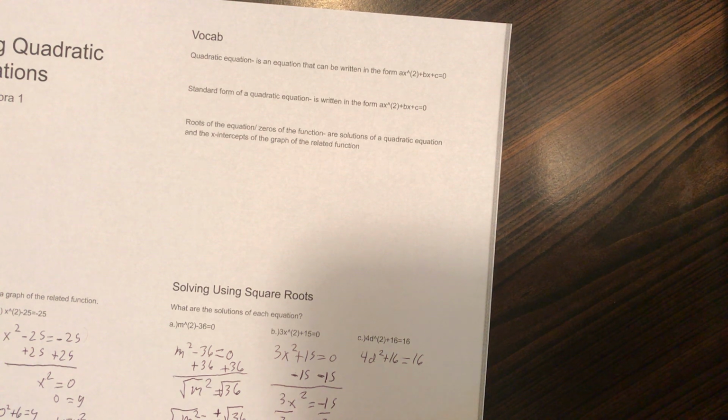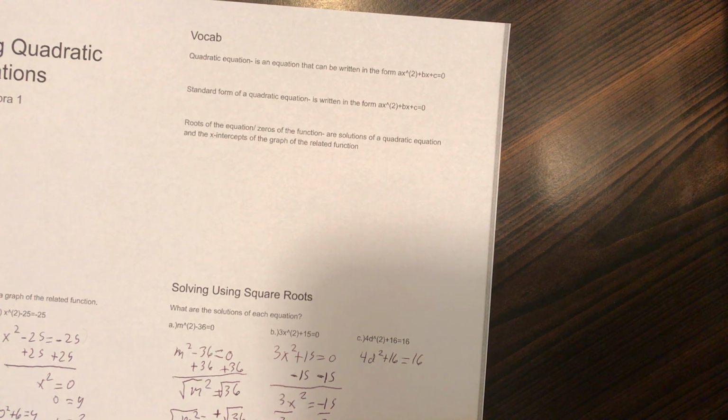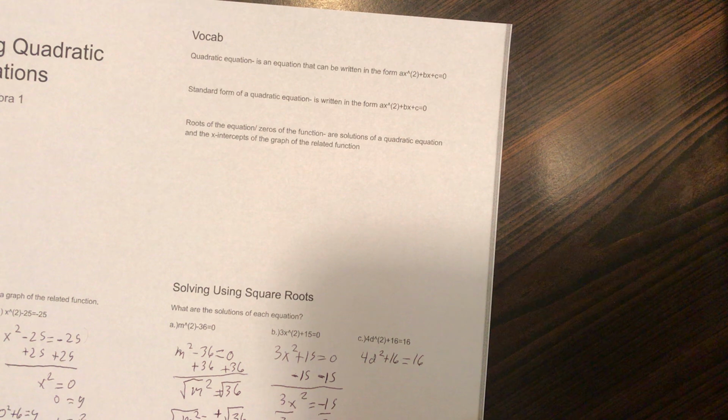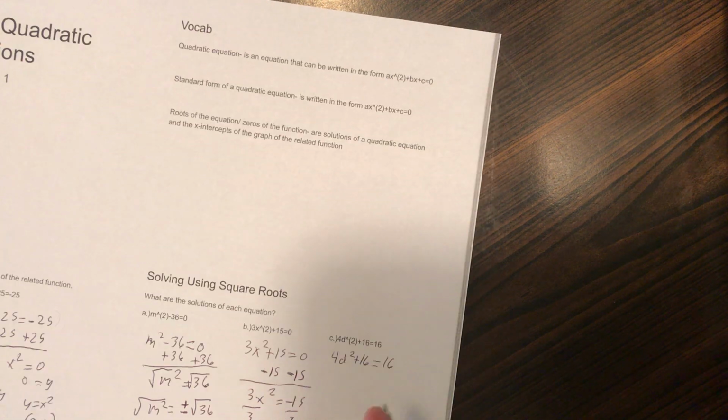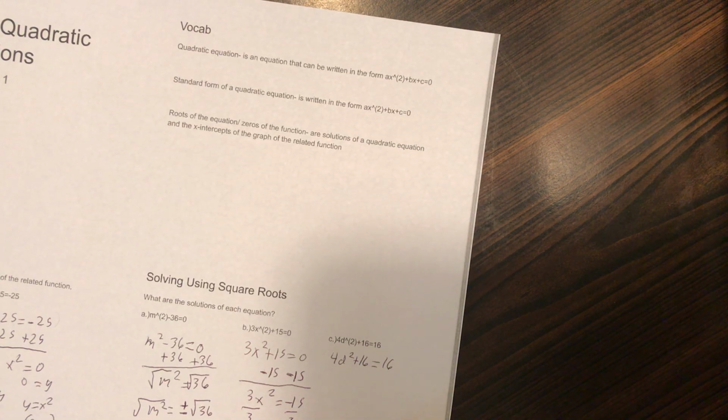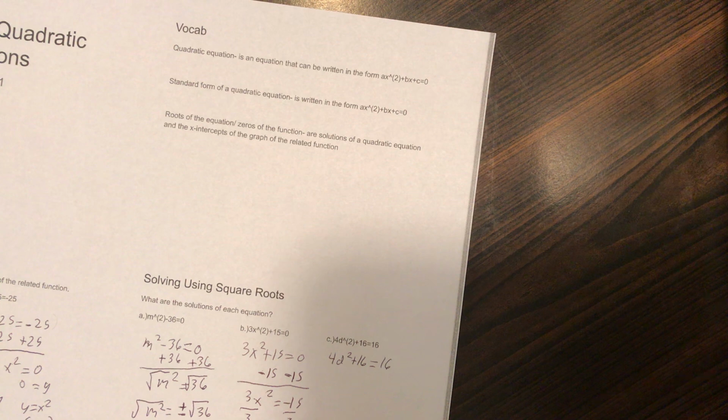Now, this should throw a red flag. Can we ever have a negative square root? The answer to that should be no. So, this is no solutions.